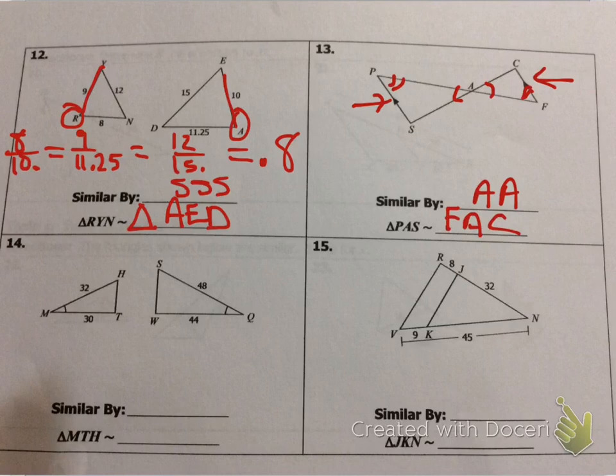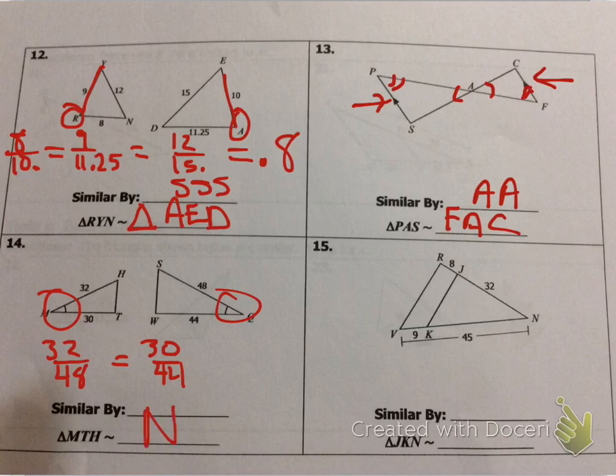Alright, next one. This one looks like it would be side angle side because again I've got an angle congruent. Now I need to compare the sides. So 32 over 48 equals 30 over 44, and then you see if those are equal numbers, and if they are, then hey, it is similar. Yay! Okay, so let's see. When I divided, they did not, so there I would just say no. Alright, so here's the tricky one.